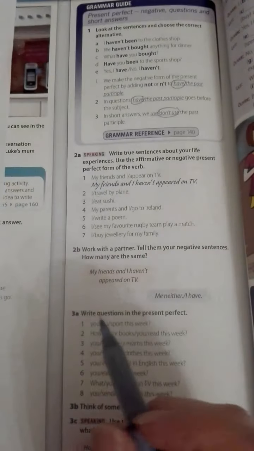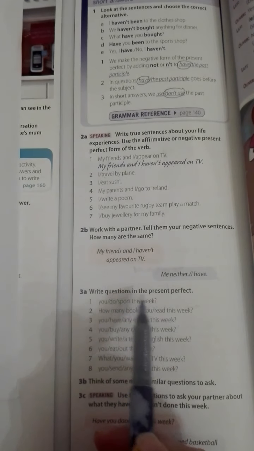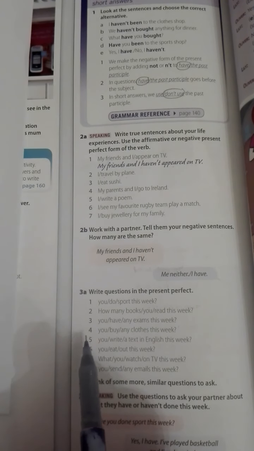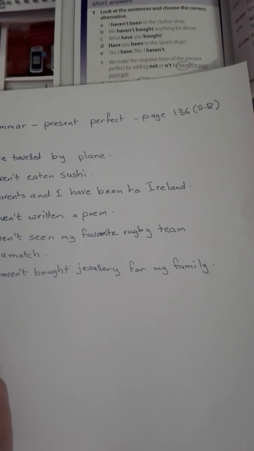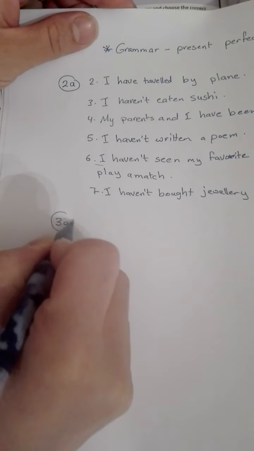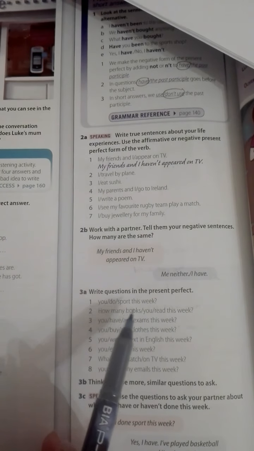After we answered exercise 2a, now we are going to answer exercise 3a. It says, write the questions in the present perfect. So we have these sentences and we are going to write questions about them. I just want you to write the questions from 1 to 4. This is exercise 3a, as you can see here, and we will make questions for these sentences. They should be in the present perfect form.